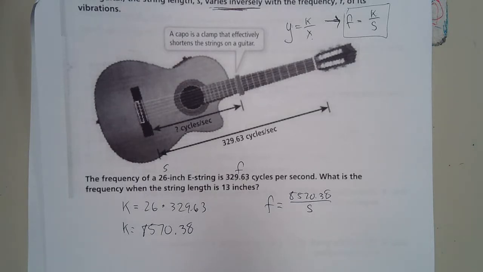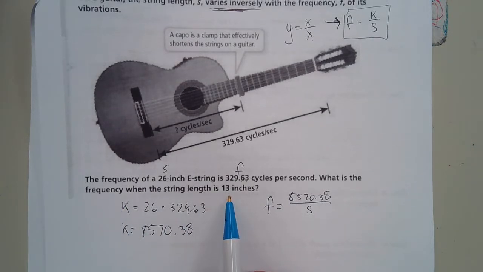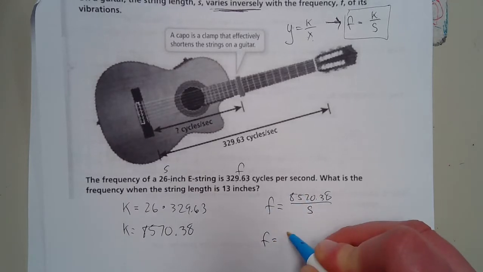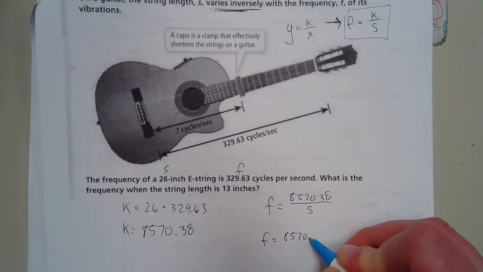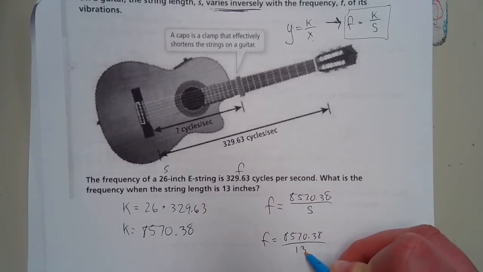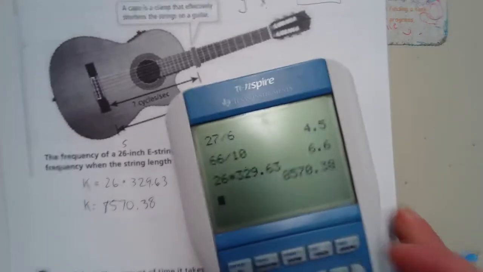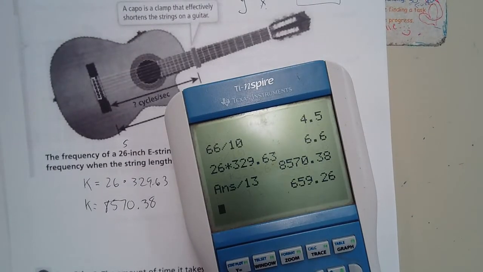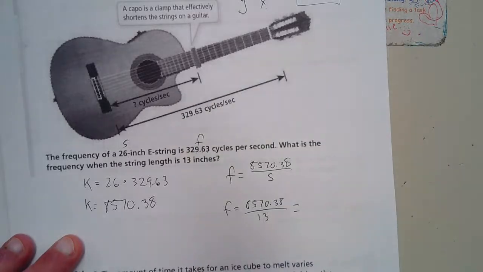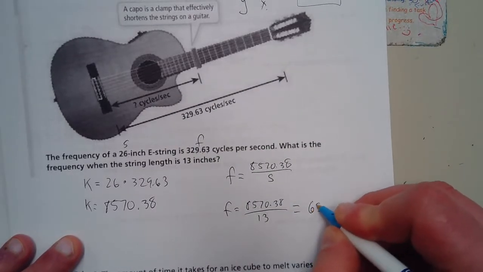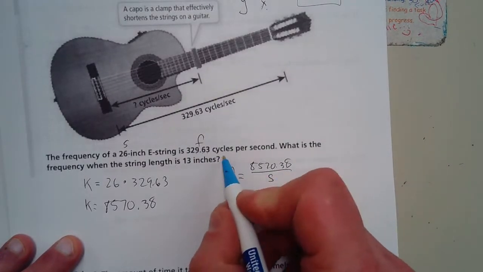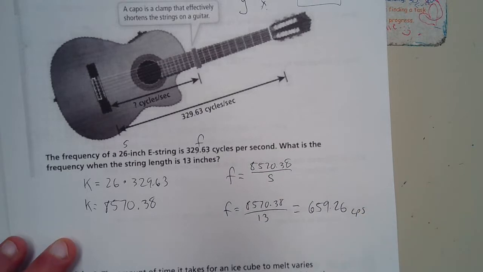The question is, what's the frequency if the string length was 13? So string length is now going to be 13, so all I need to do is substitute that in. 8570.38 over 13. Divide that, and we've got ourselves this frequency. So just take that and divide it by 13, 659.26. And that's in cycles per second, say CPS.